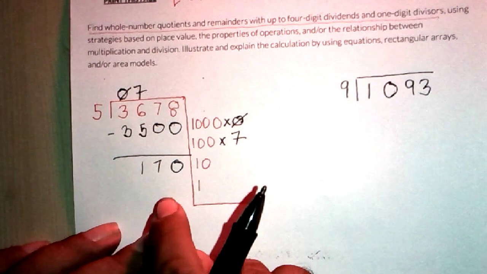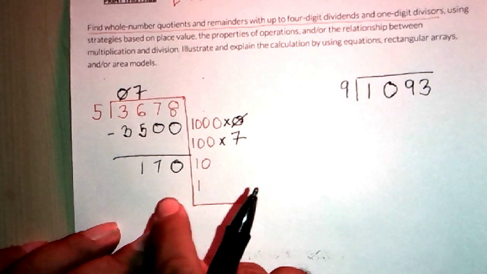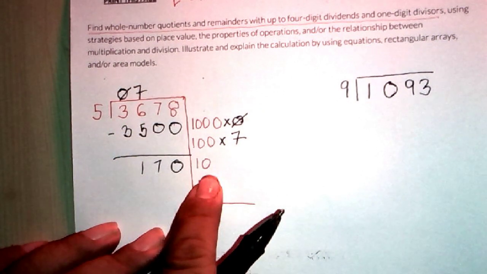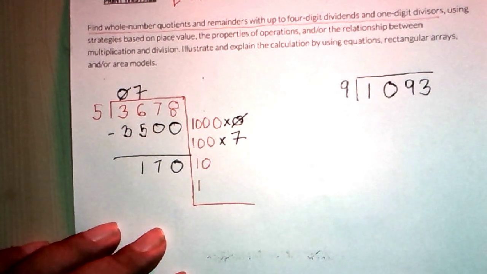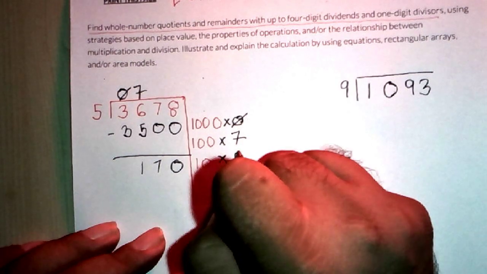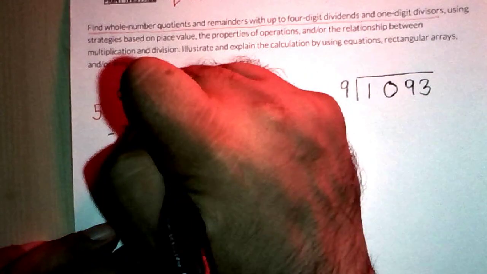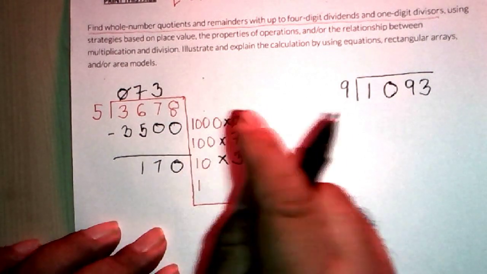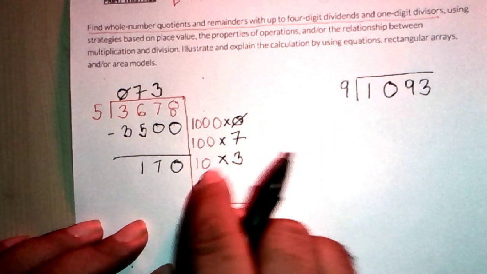Can you divide 17 tens by 5? I believe that's 3 times, or 3 tens.